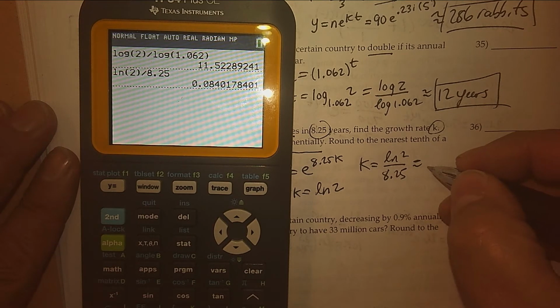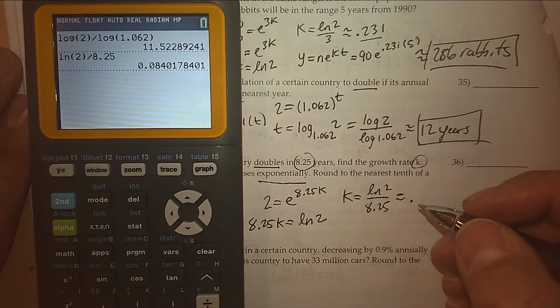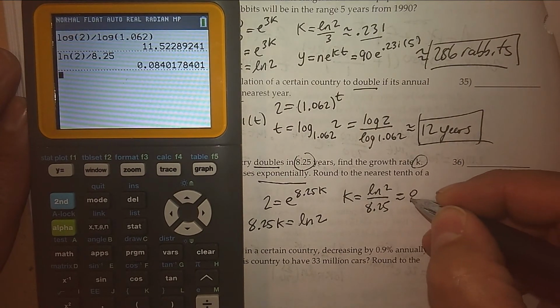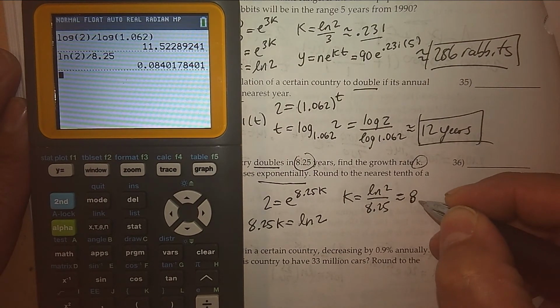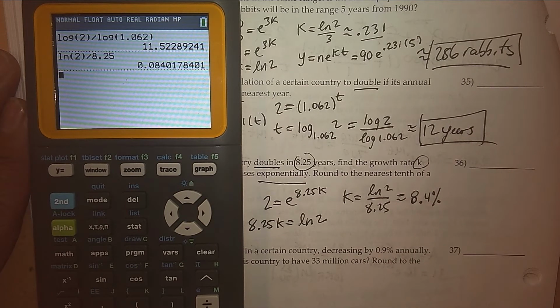So the growth rate, it says to the nearest tenth of a percent. So I need to move that decimal 2 to the right. If I move that decimal 2 to the right, I get 8.4%. So you have to look at the number in the calculator and move the decimal 2 to the right.